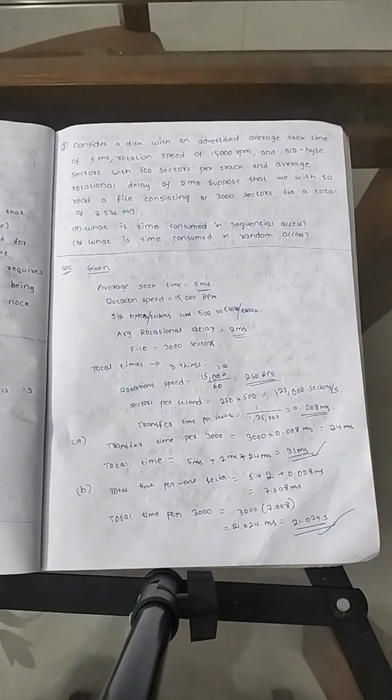So how can we find the transfer time? Just invert that, just divide it. Whenever you have your work rate or frequency, if you want the time, just take the inverse, 1 by the given rate.